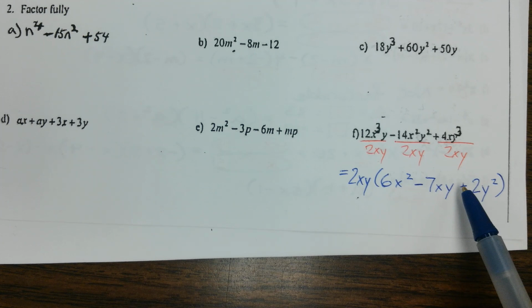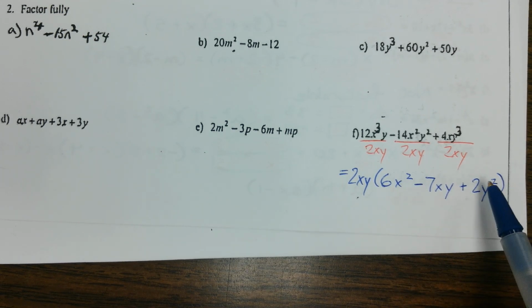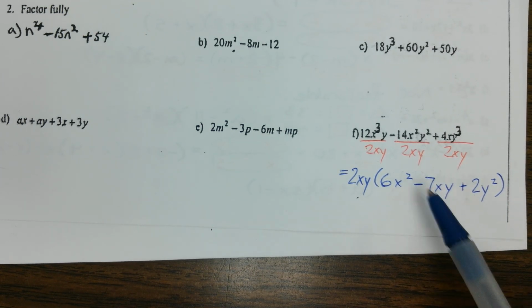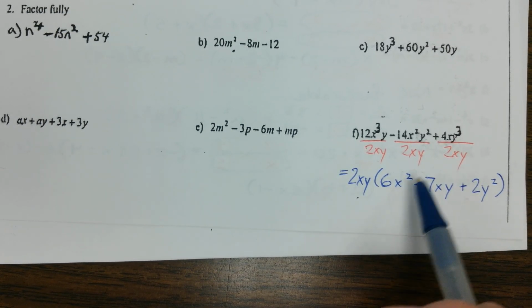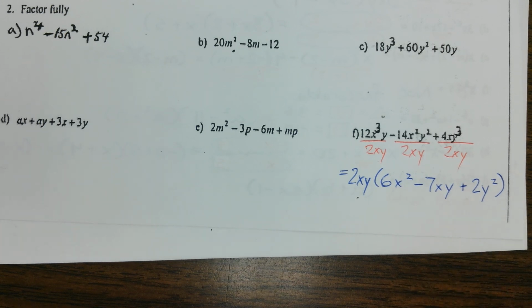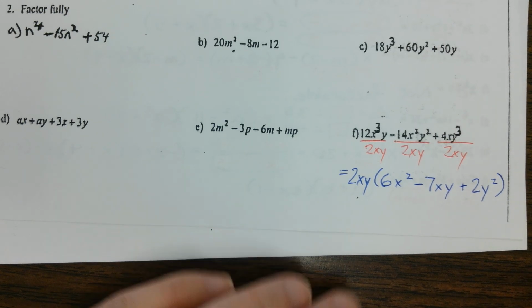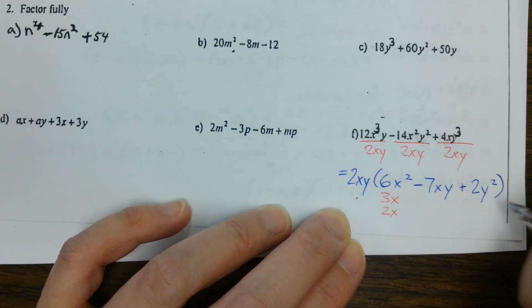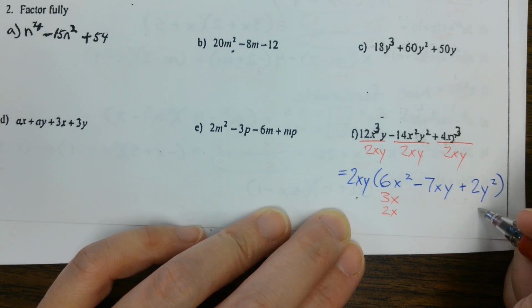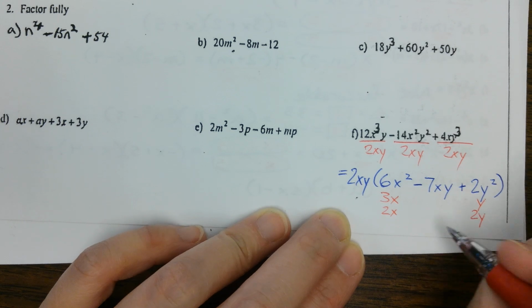Looking at this, the x squared, y squared, and this trinomial makes me think that maybe this is factorable as well. So 3, 2, 3, 6. Yeah, it is factorable. 6x squared, I can break down to 3x and 2x. 2y squared, I can break down as 2y and y.